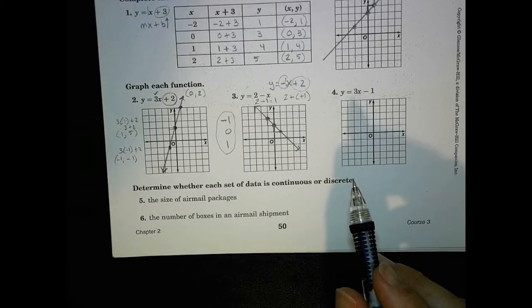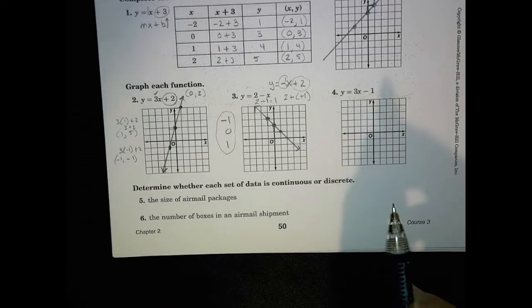Okay, so that's it today. You're going to do the same thing on a couple tables and a couple on just some graphing by themselves, and we'll come back and check them together in just a moment. See you in a second.